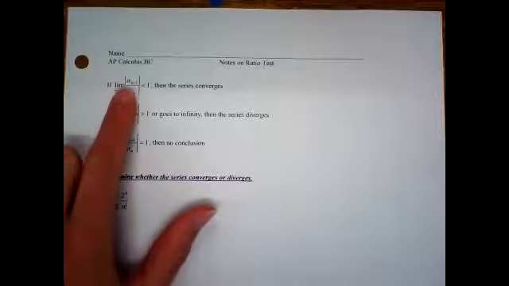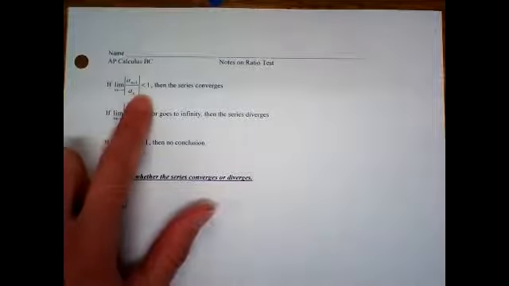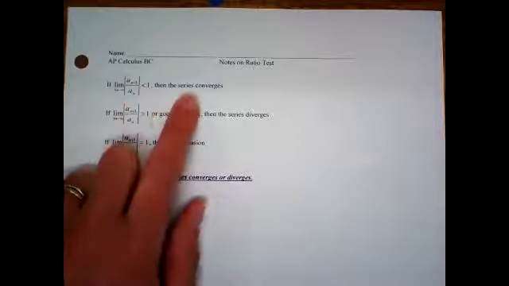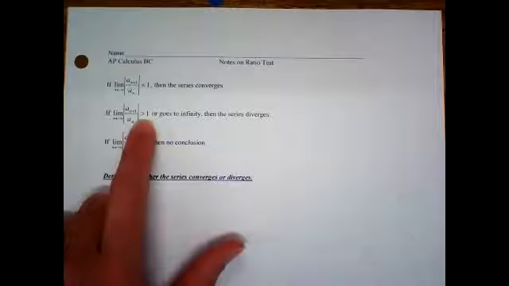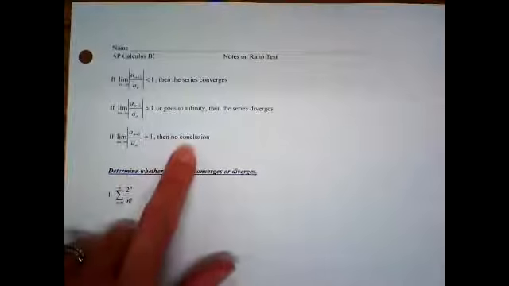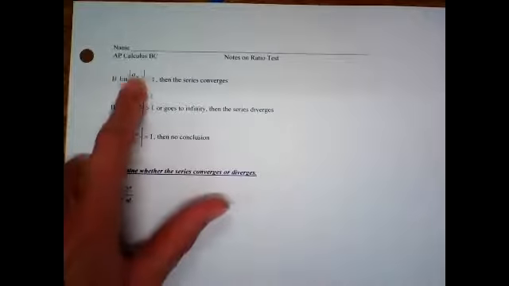And what you do is the numerator is a sub n plus 1. So you plug in n plus 1 everywhere that there's an n. And then that goes over a sub n, which is just you repeat the problem. If that is smaller than 1, the series converges. If that is bigger than 1 or goes to infinity, the series diverges. And if it equals 1, then it's no conclusion. That's essentially it. It's just a lot of writing, right?